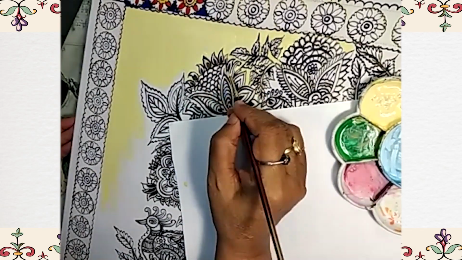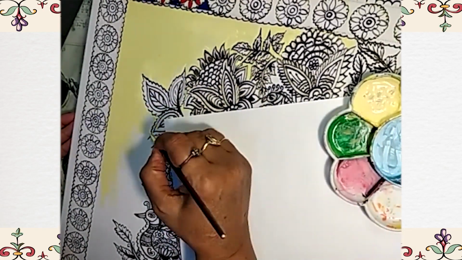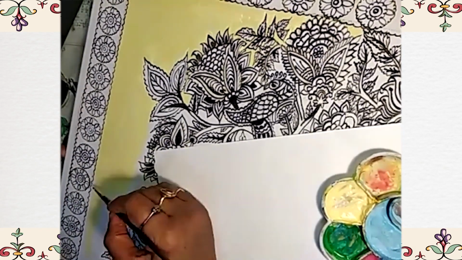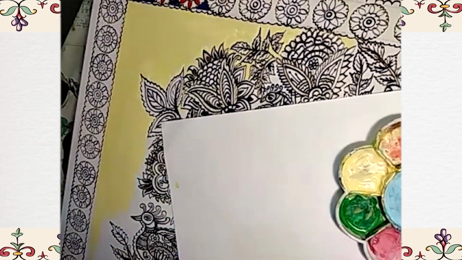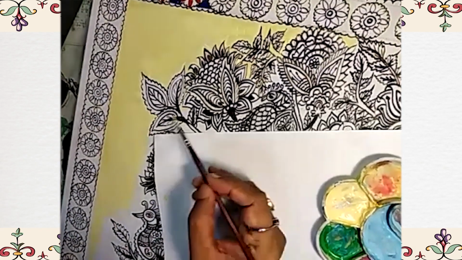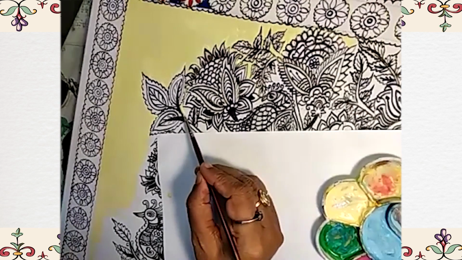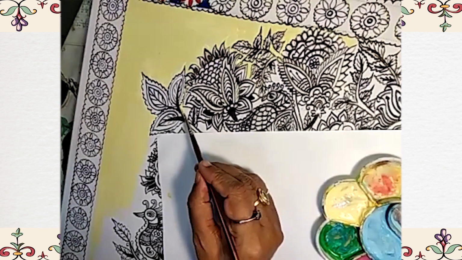So now we are going to paint the background. The advantage of this paper is that whatever things are falling, they are falling on the paper.